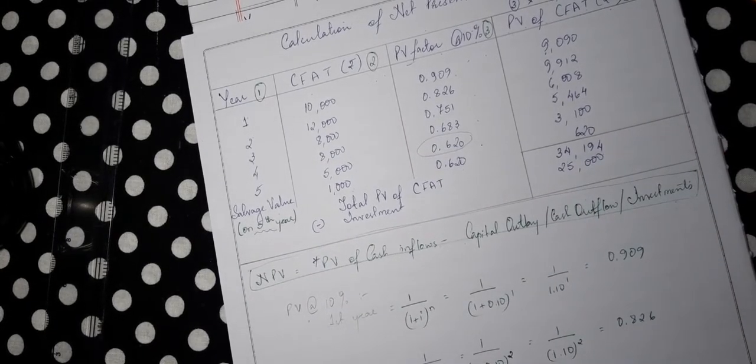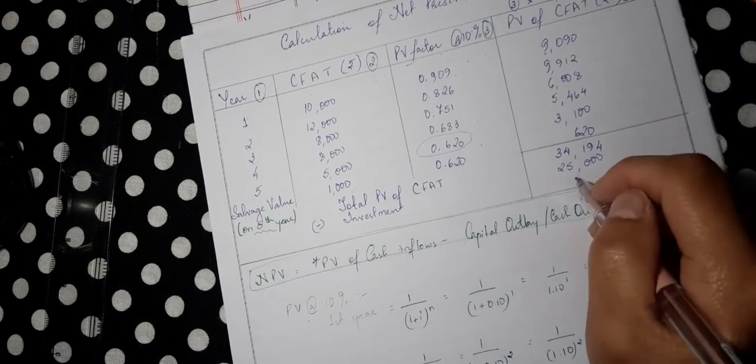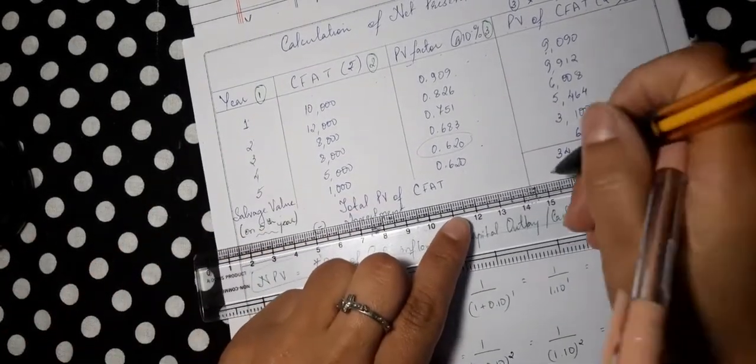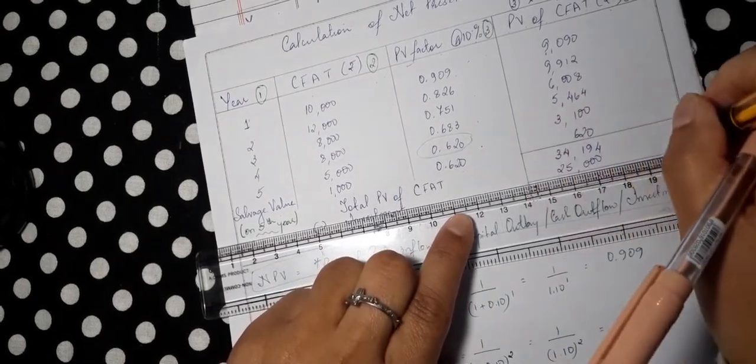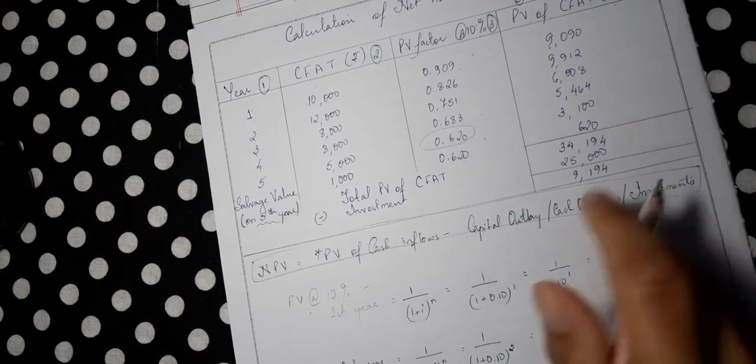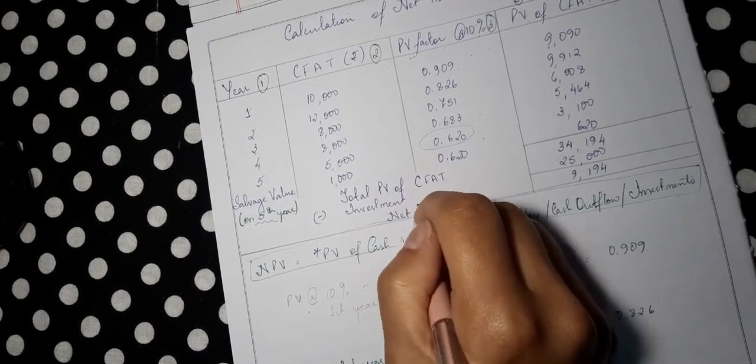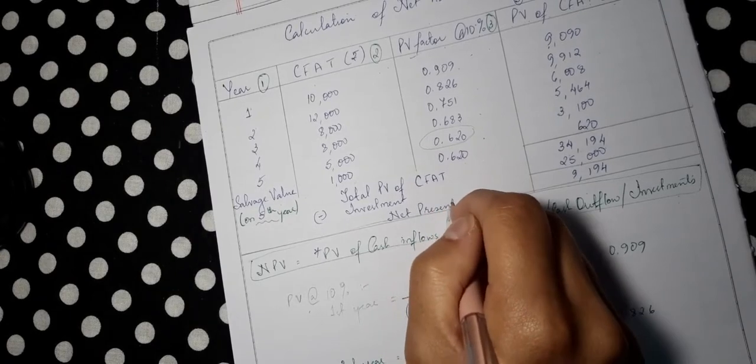So now it will be 34,194 minus 25,000, which should be equal to rupees 9,194. Rupees 9,194. Now this total is equal to net present value.